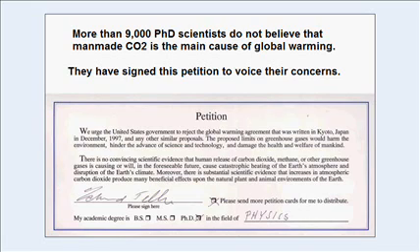9,000 PhD scientists have signed this petition stating that CO2 is not the main cause of global warming, that global warming is a natural cycle, not man-made. Now, if CO2 is not the cause, then removing CO2 or even eliminating it is not going to be the solution.